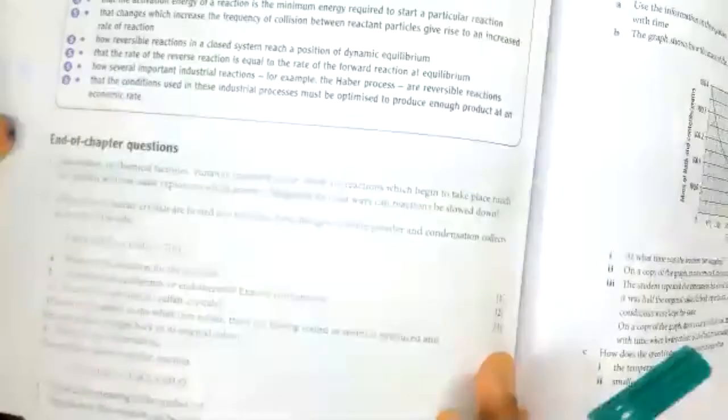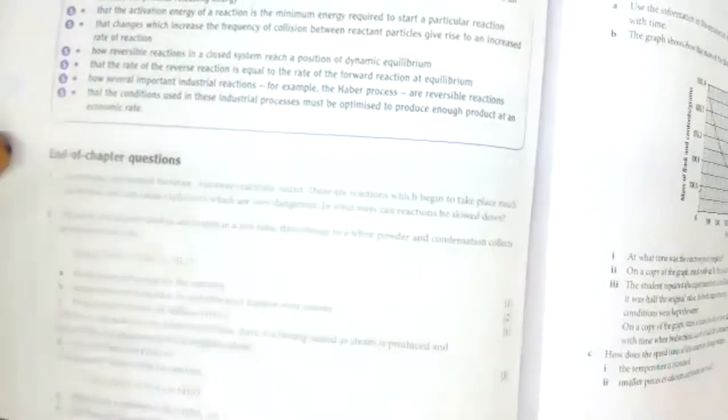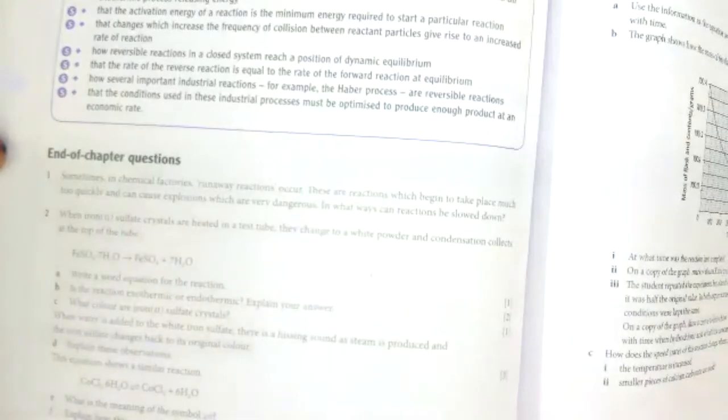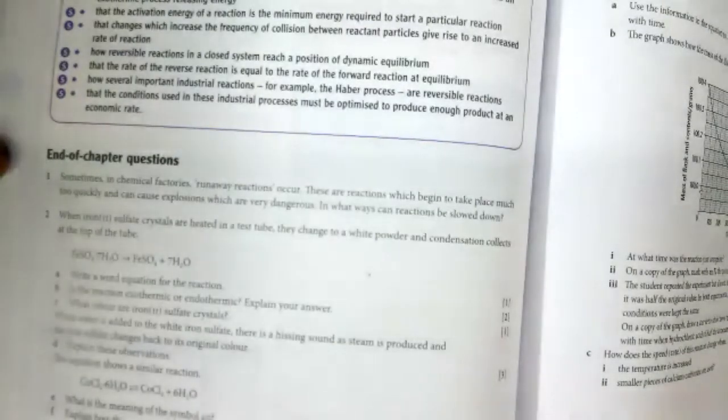Yes, may I try? Yes, please. Yes, Nabil. Hydrated iron sulfate gives us, when heated, iron sulfate and water. Gives us what? Water and iron sulfate. Okay, just iron sulfate and water.